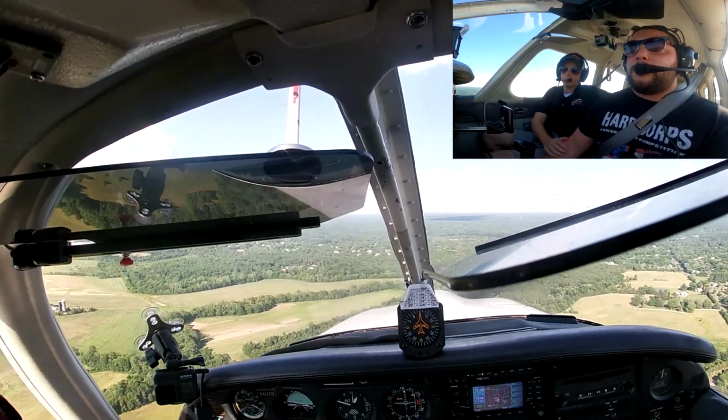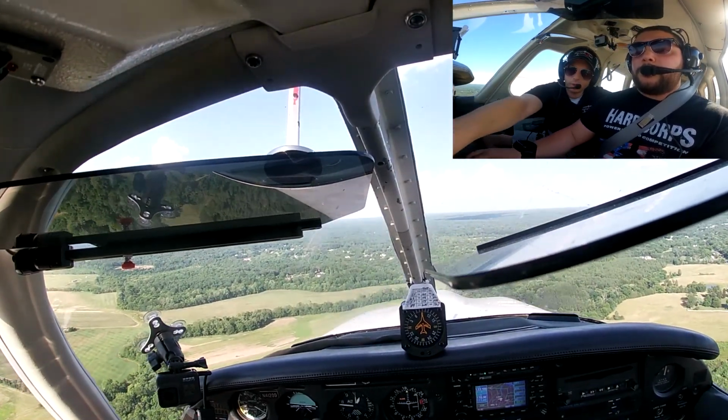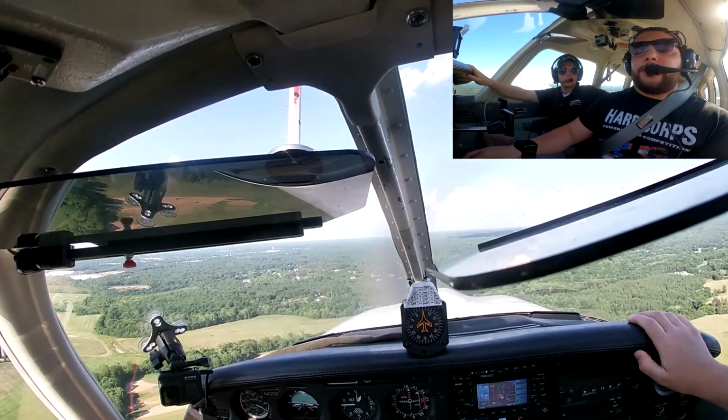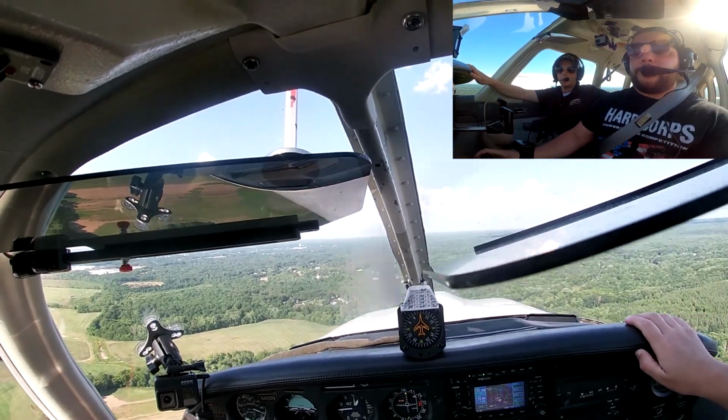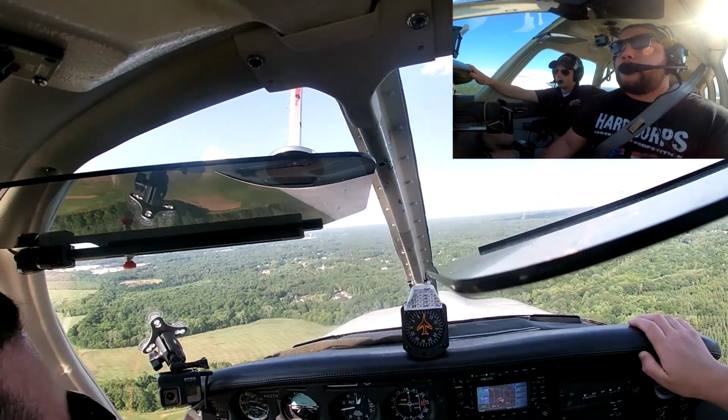Before you extend the flaps, you want to check that you're at 80 knots, because if not, you will exceed limitations, and that will break the airplane. So, below 80, flaps 2, or flaps 25.